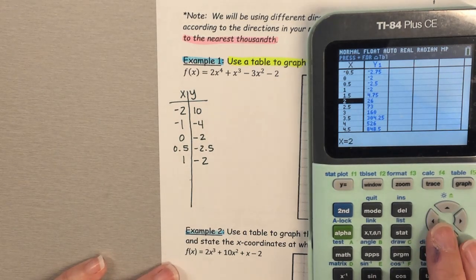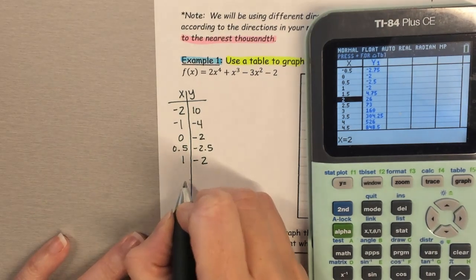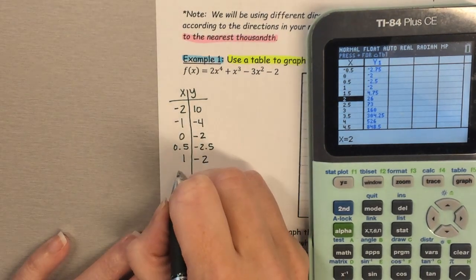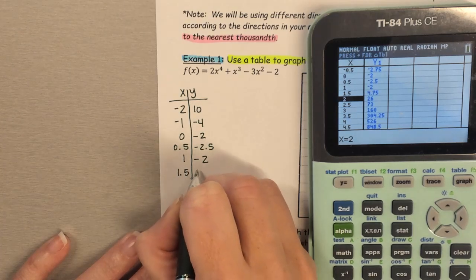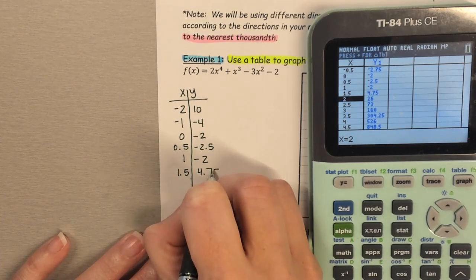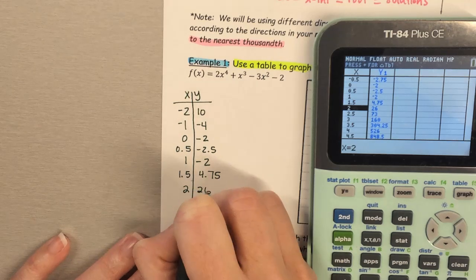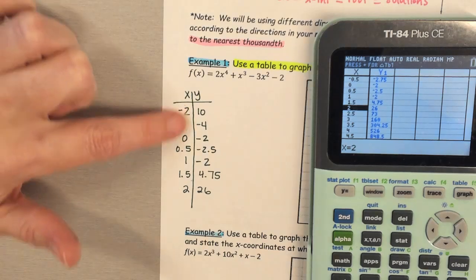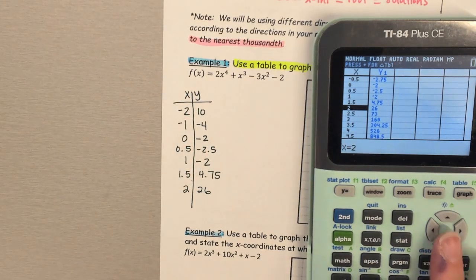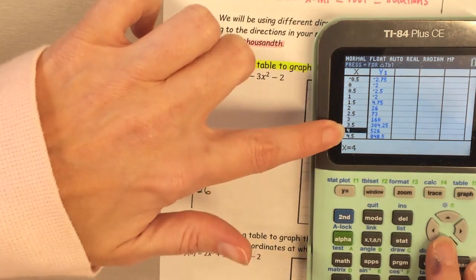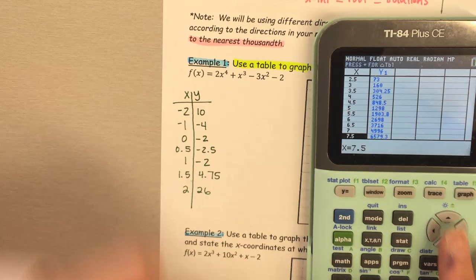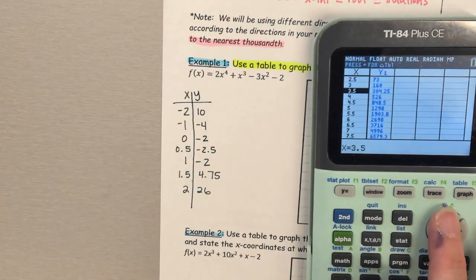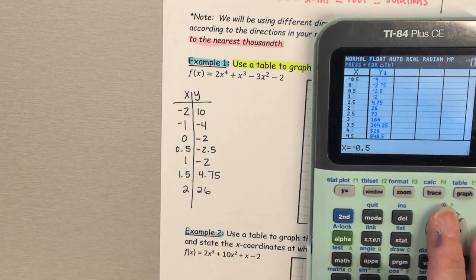And then at 2, I'm at 26. So that one is kind of big. So you might want to try the 1.5, which is at 4.75. And then you can decide if you want to put that 226 on there. But you want to make sure that you get your sign changes in there. There's no other sign changes. If you look at this, it just keeps going up to infinity. And then in the negative direction, this is just going up to infinity.